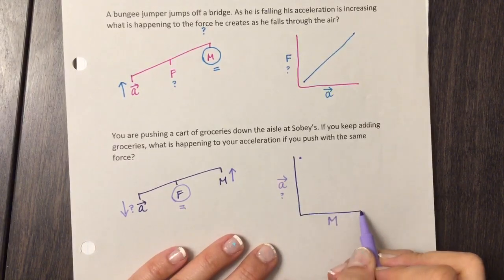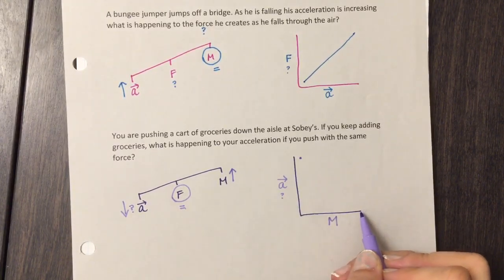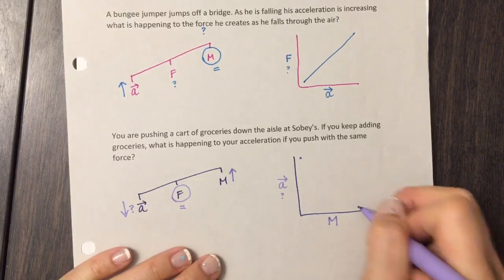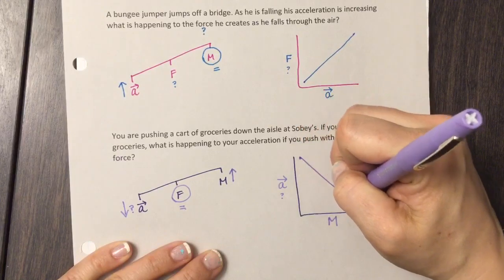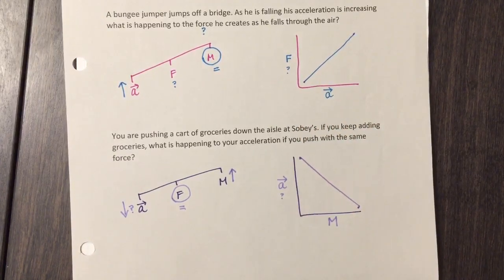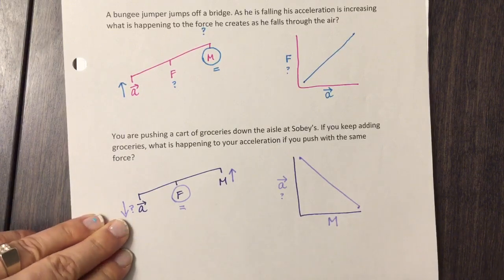But as my cart gets heavier and heavier, it slows me down if I'm keeping the same amount of force, right? Maybe somebody piles in tons of bags of dog food, right? Quickly it would become apparent that if you kept the same amount of force, you would be slowing down, okay? Right on.